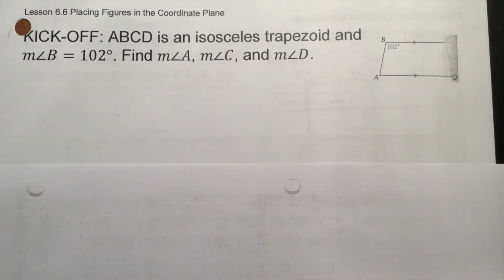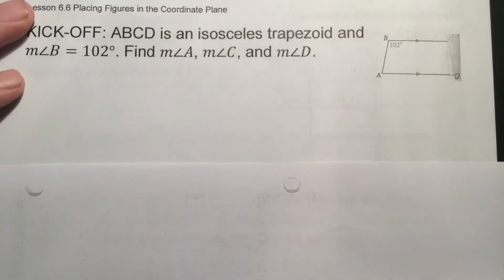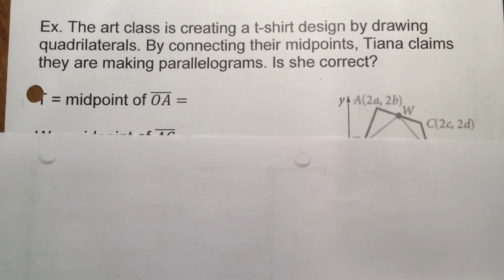So, kickoff from last time, if you want the answer to that one, I'm going to let you guys look that up in those notes. But we're going to move ahead for now.